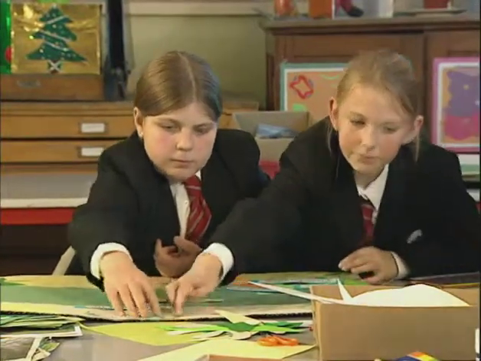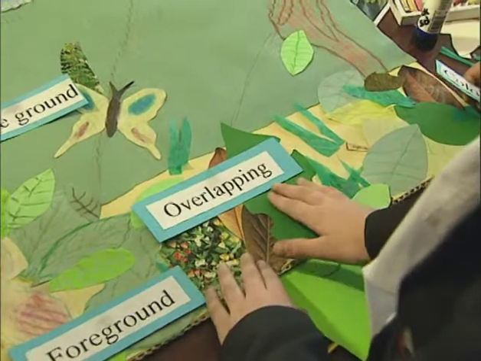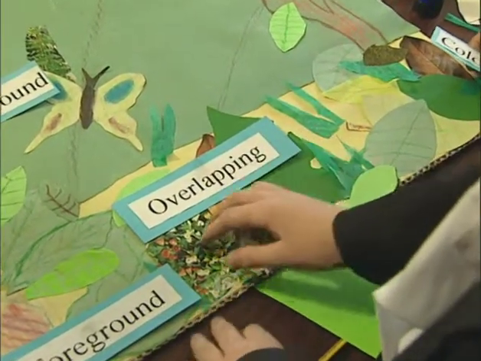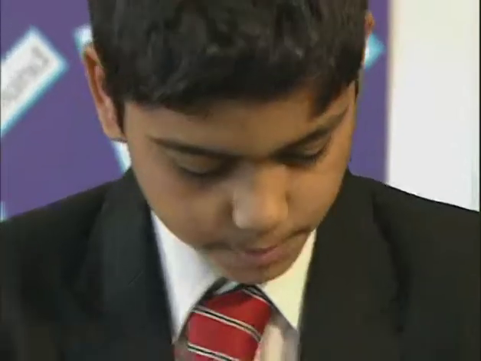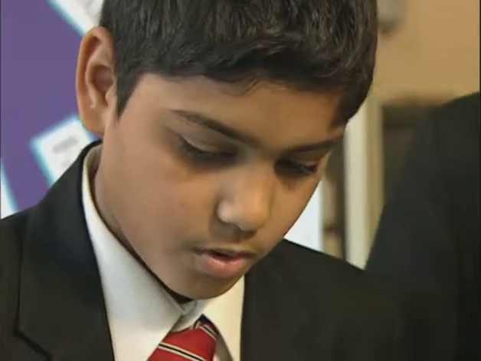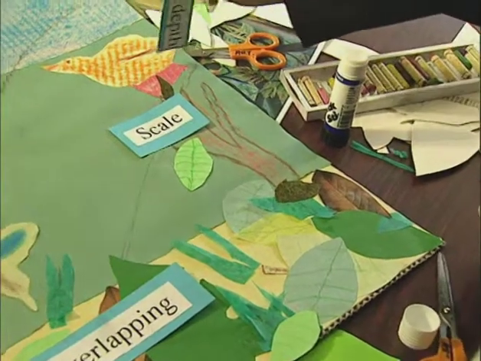Blue tack. I think the area it's overlapping is there because you've got the bigger one overlapping the smaller ones. And scale could go there because it's getting bigger, the pictures here, and it goes to smaller and it's got more detail there. It goes back to the background.